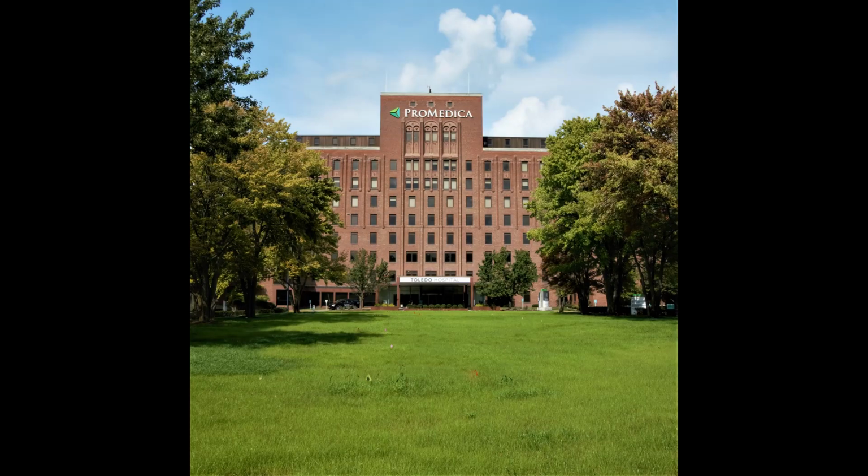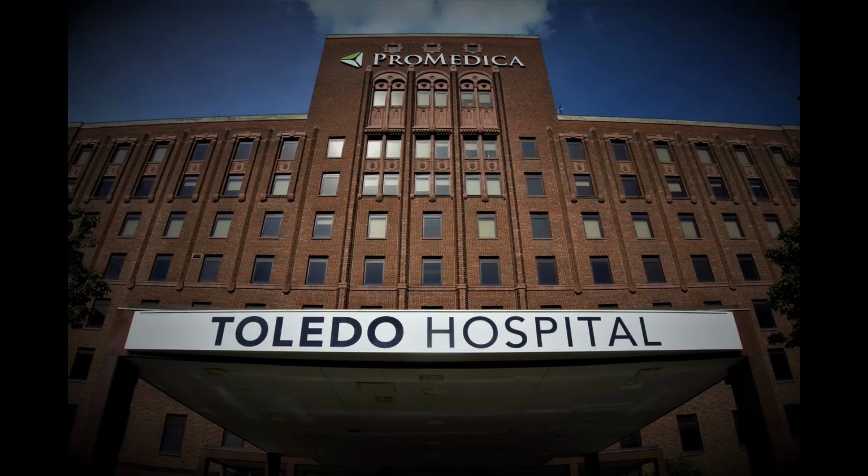ProMedica Toledo Hospital was founded in 1874. The original hospital was located at the corner of Cherry and Bancroft Street. The first open-heart surgery in Toledo was performed in 1959, and it was designated as a Level 1 trauma center in 1999.